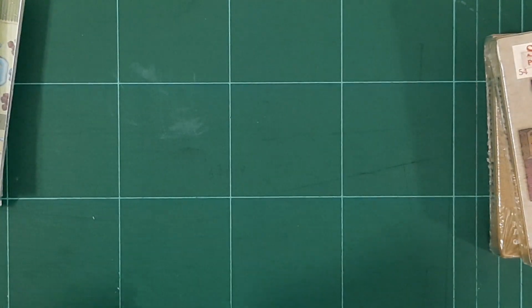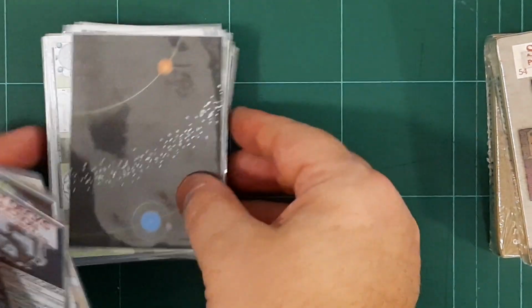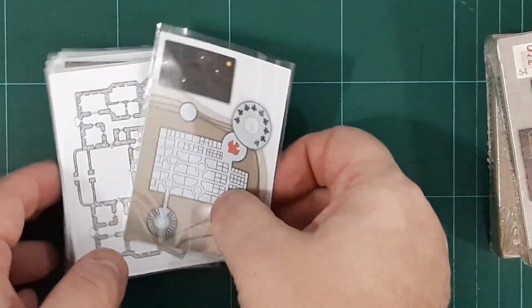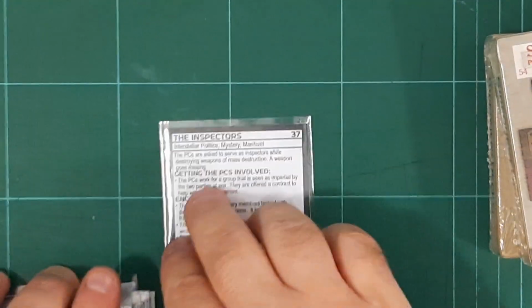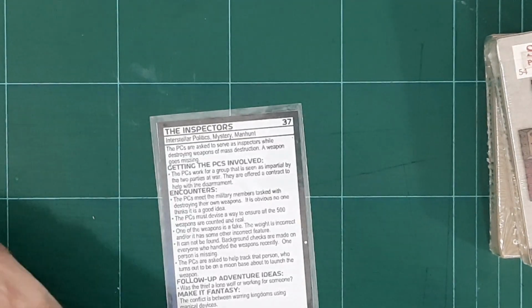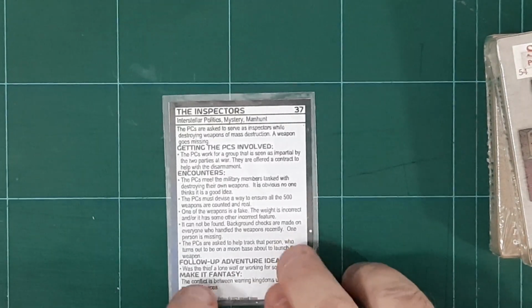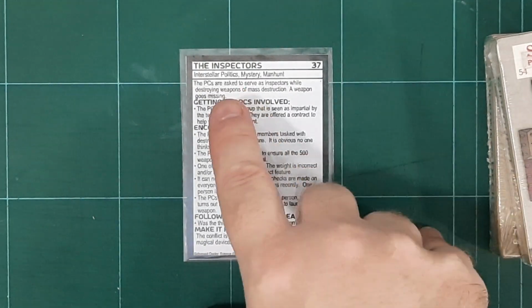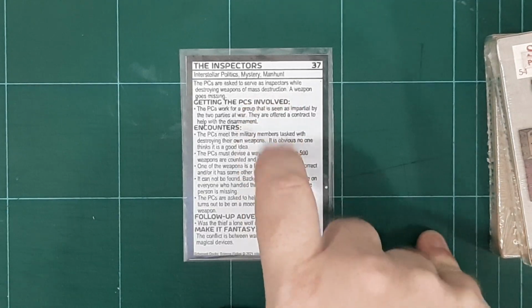What else do we have? Let's have a look. Let's pick another one at random. What have we got here? Oh, this one looks a little bit interesting. So this is card 37. The Inspectors. So this one, keywords, interstellar politics, mystery and manhunt.